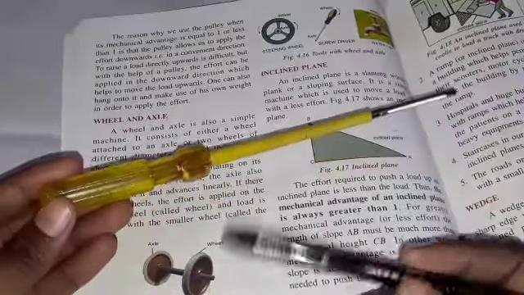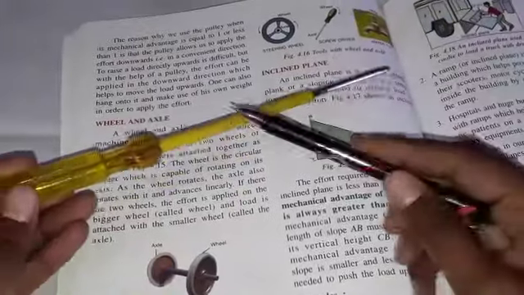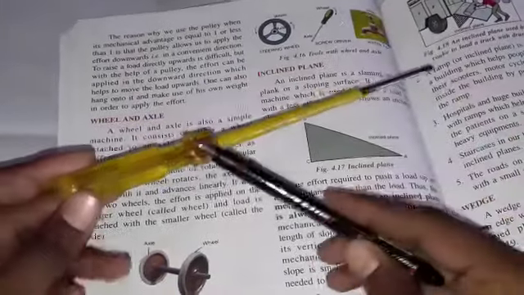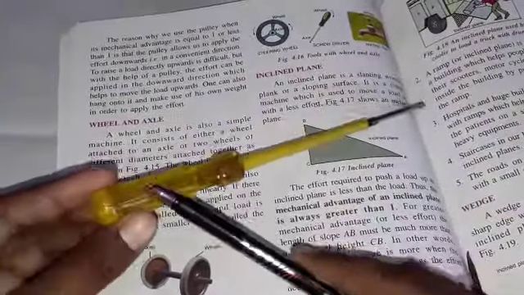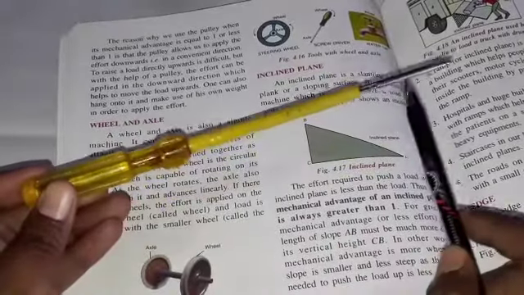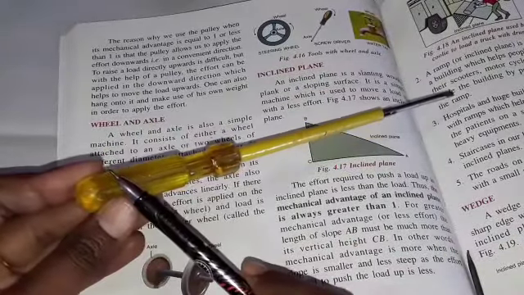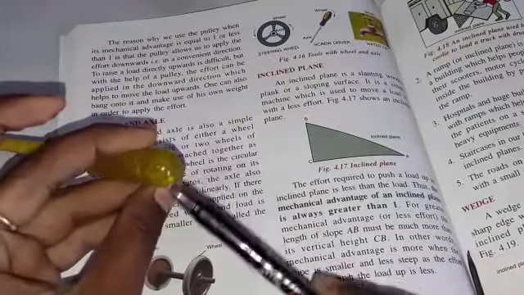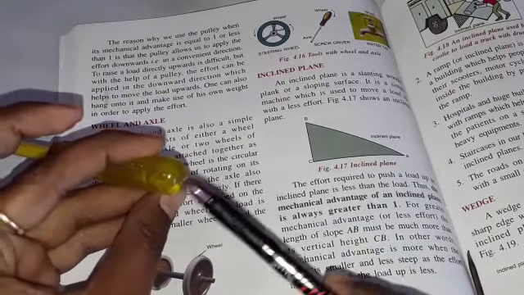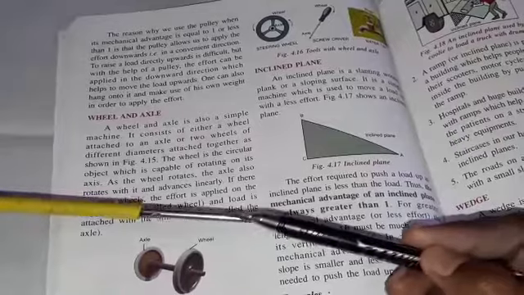So class, this is the best example of wheel and axle, the screwdriver. Here class, you can see there is a difference in this part and this part of this screwdriver. You can see class, this has a very high diameter as compared to this part.